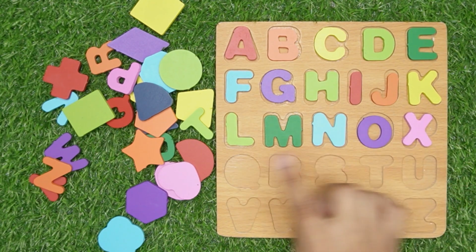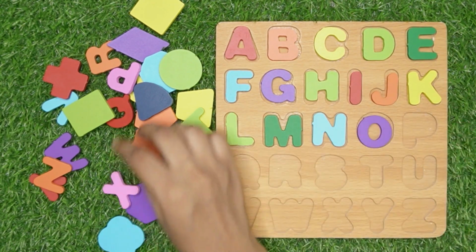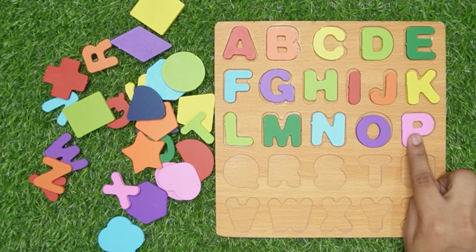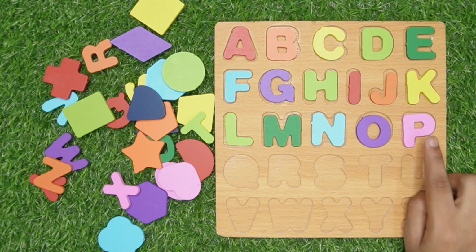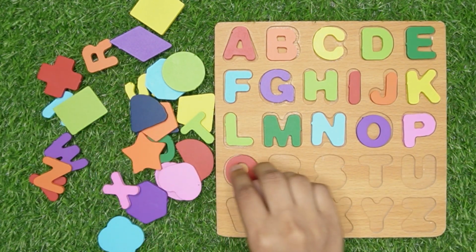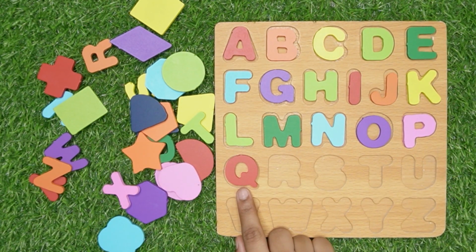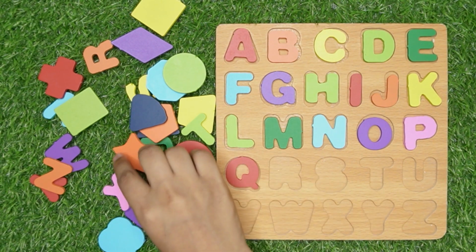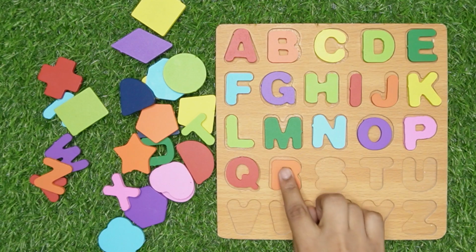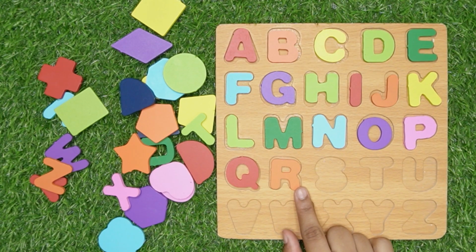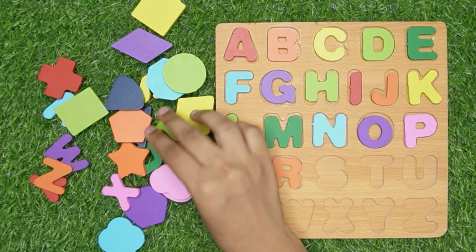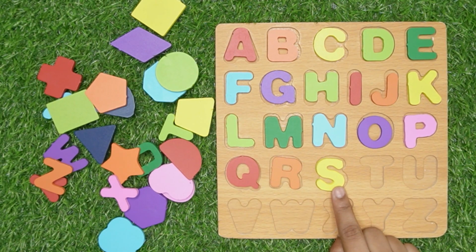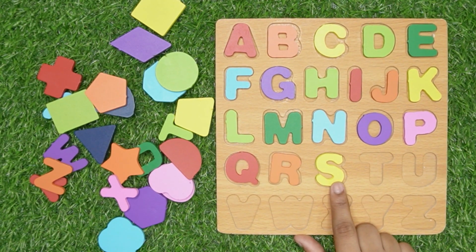Is this P? No. P for papaya. Q for queen. R for rose. S for sun.